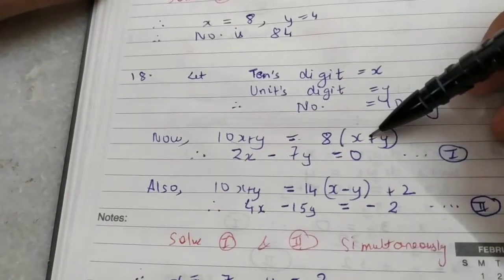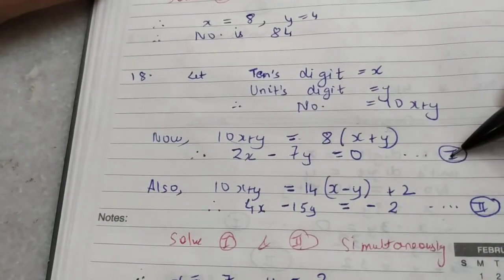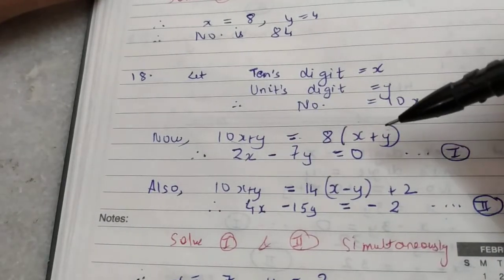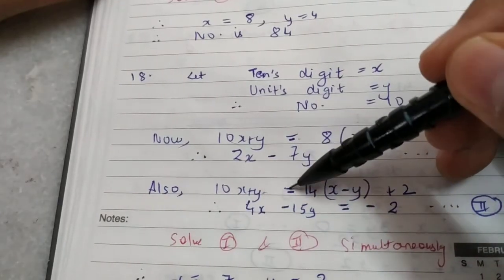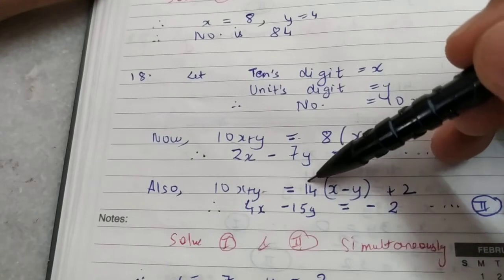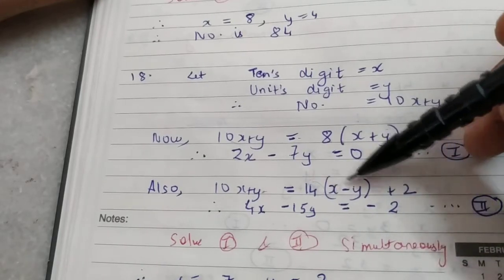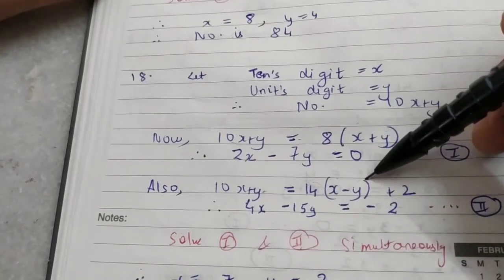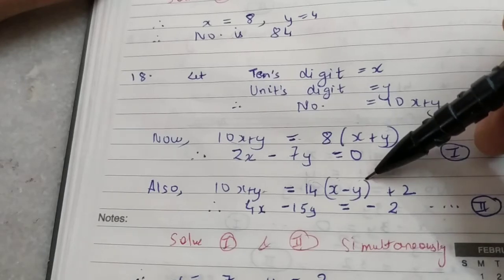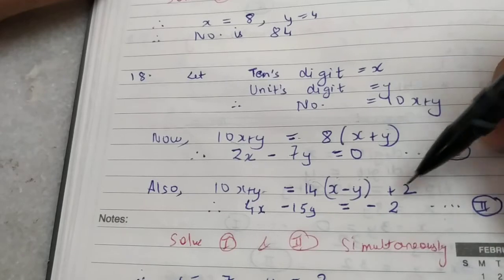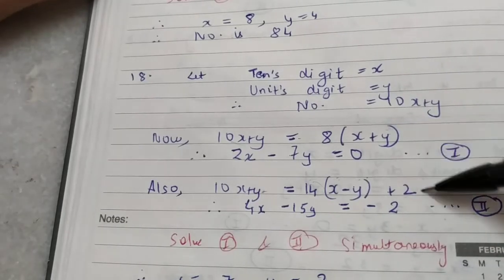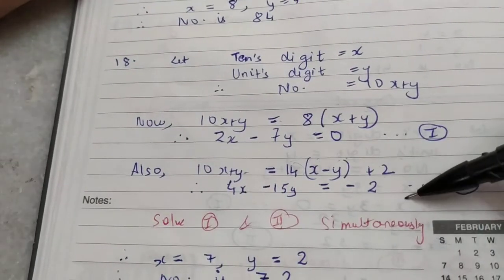So open the brackets, like terms together, and you get equation 1. And the second condition says that the 2-digit number is also obtained by multiplying the difference of the digits with 14 and adding 2. So on solving this, we get equation number 2.